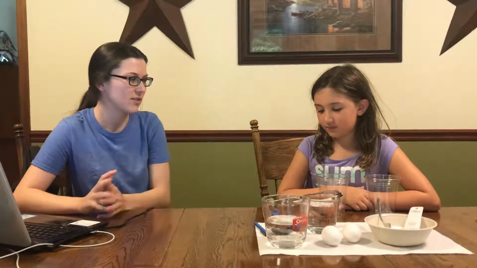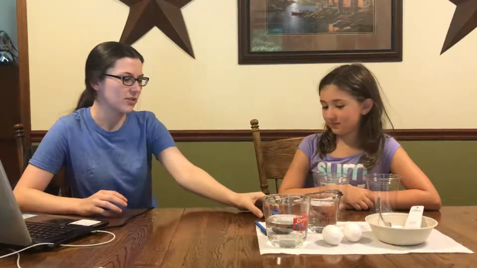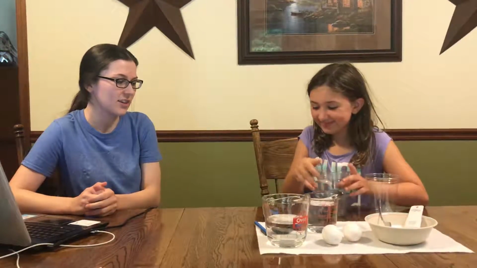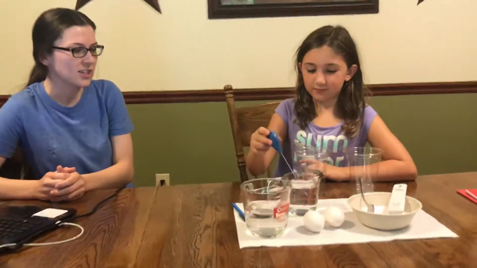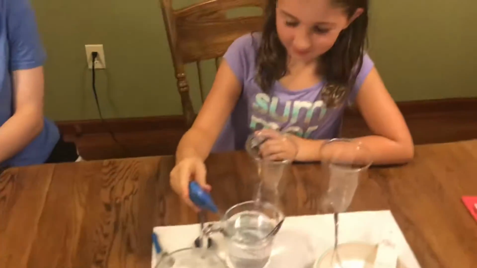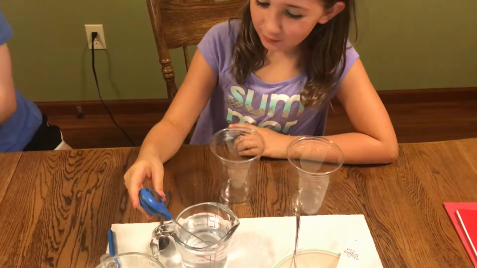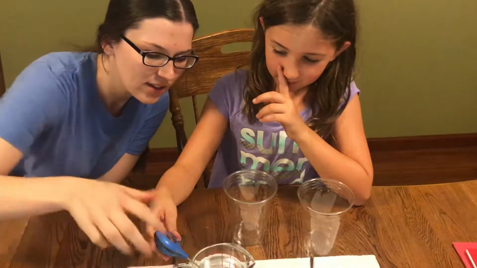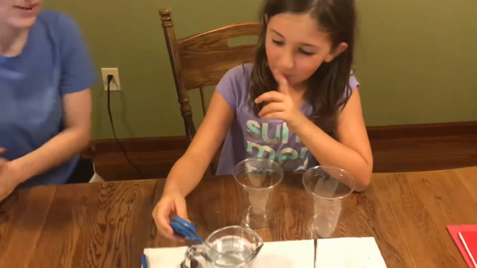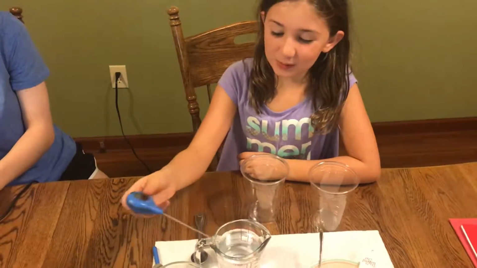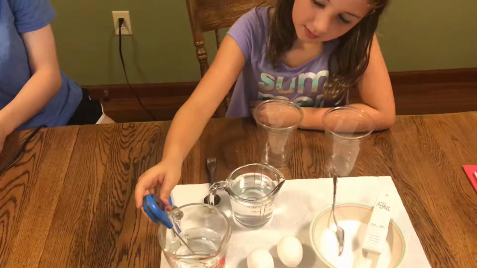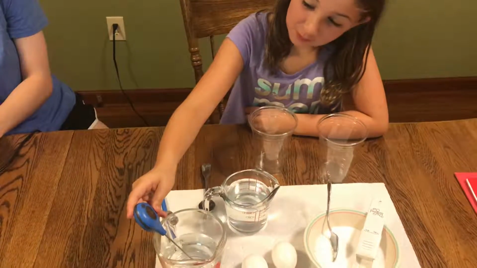Okay, so the first thing that we're going to do is to measure the temperature of the water. So you go ahead and you stick the thermometer into each cup and tell me what the temperature is of each one. 74 is in this one, and 74 is in this one.